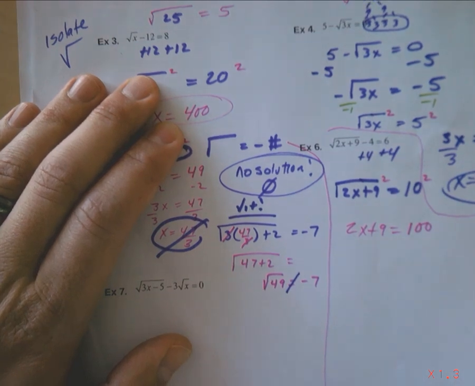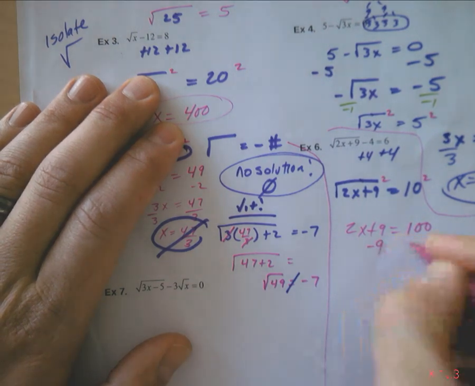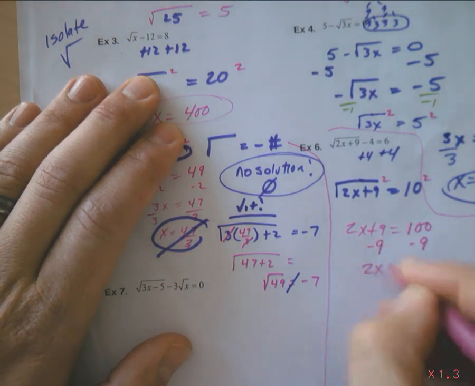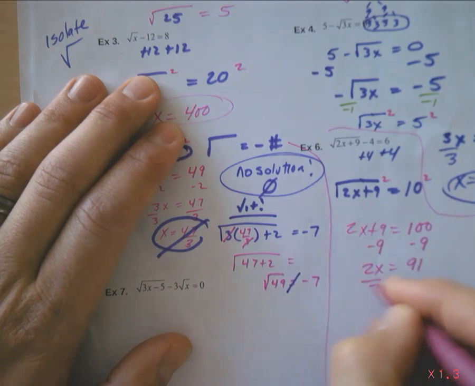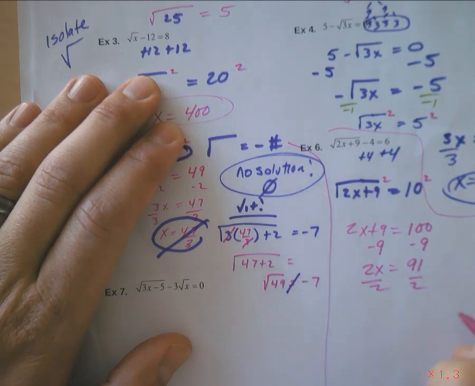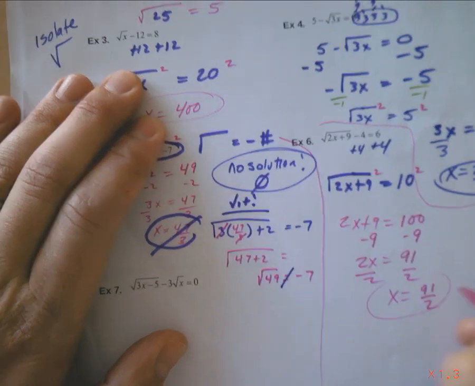You guys know how to solve this. What do we do? Subtract the 9. I get 91, right? Divide by 2. And 91 divided by 2 is 45.5, or if they want the exact value, it'd be 91 over 2.